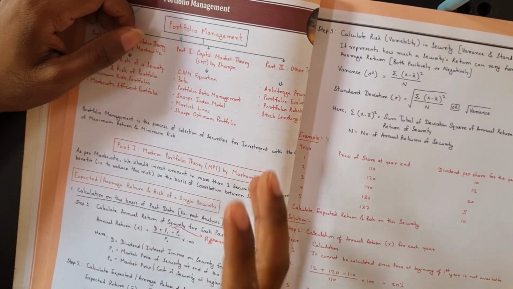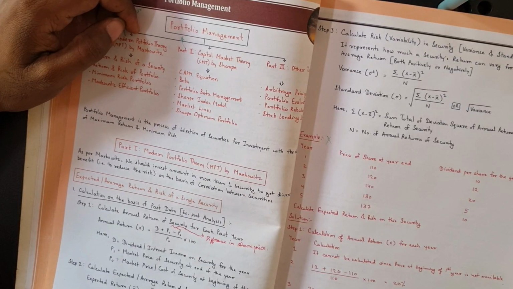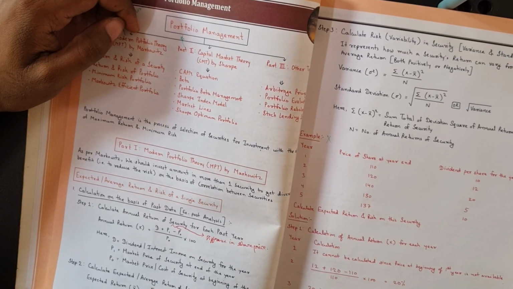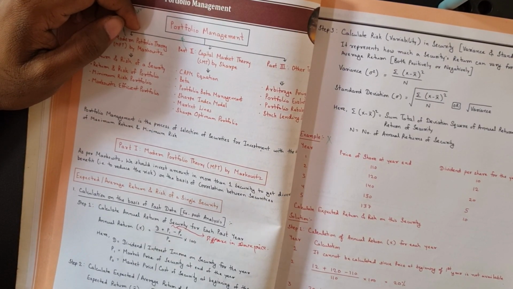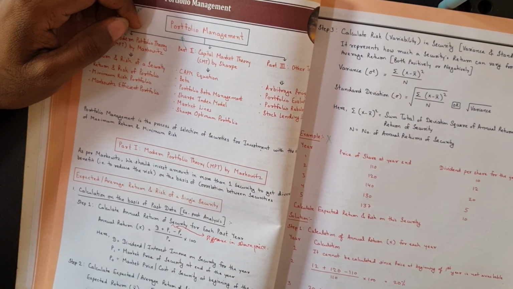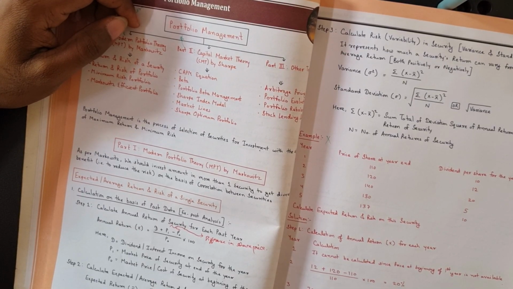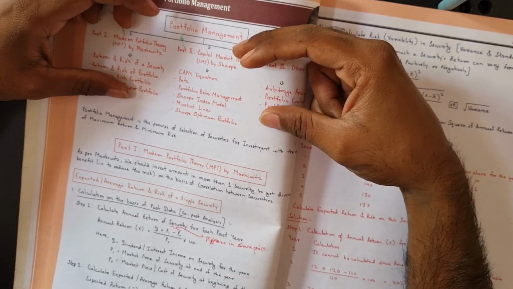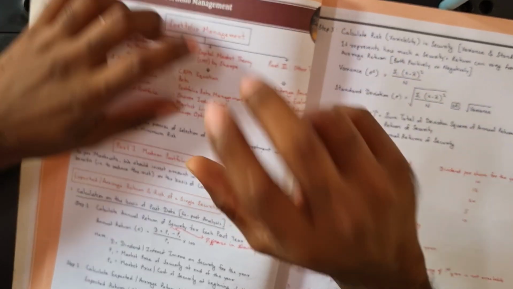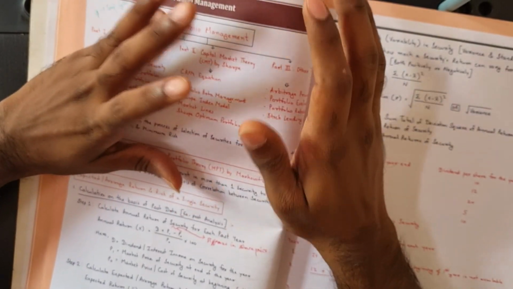We will consider the past data, the historical data of the company, to predict the future. If in the past the security has performed very well in the market, in future also there are high chances that it will perform better. While we are doing portfolio management, in our whole AFM syllabus, we will only do fundamental analysis.